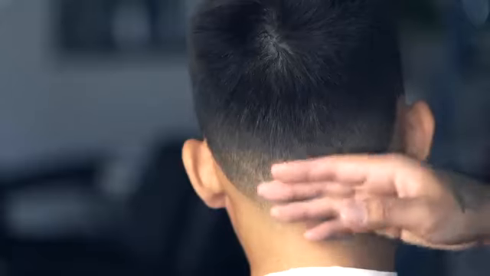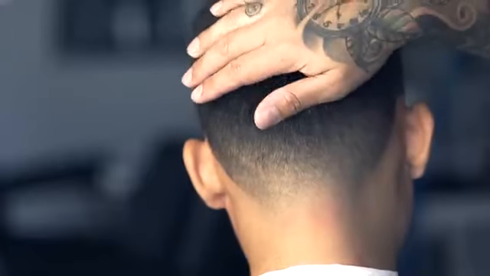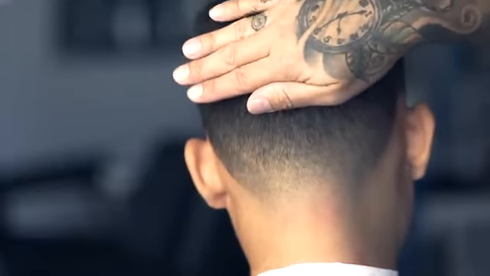This is how the back looks. I didn't touch this part just yet, so let's just pretend this part's not there for now. See how the back taper blends and see how the side taper blends.